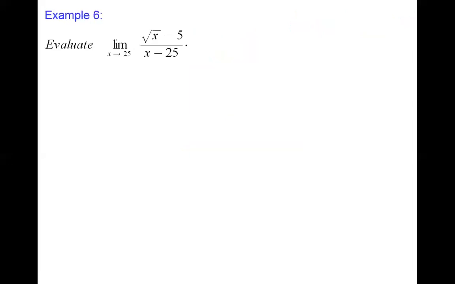Okay, we have another function: (√x - 5)/(x - 25), as x approaches 25. As we can see, substituting 25, we're getting 5 - 5, 0, 25 - 25, 0, 0 over 0. Of course, 25 is not in the domain. Since this is not really a polynomial, it's a root function, we still have to simplify.